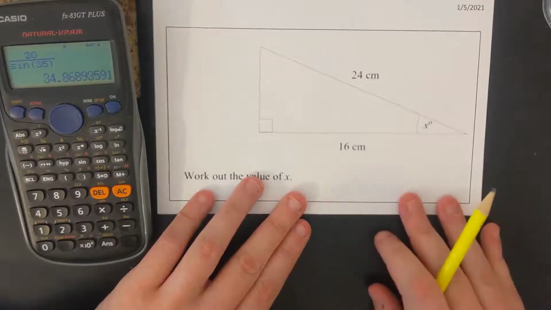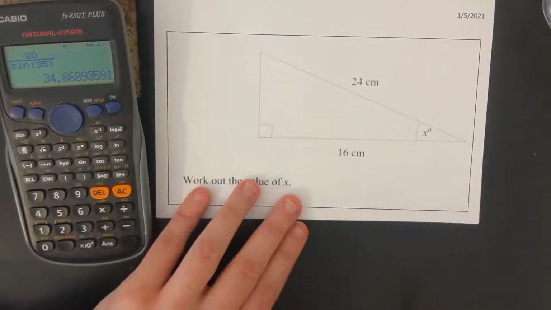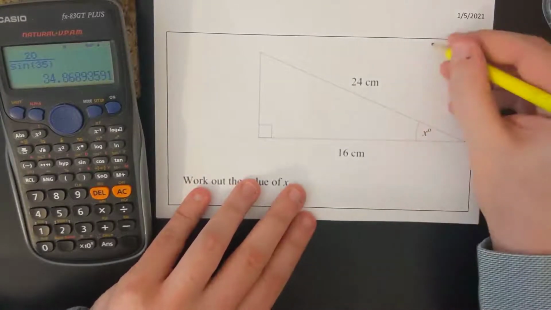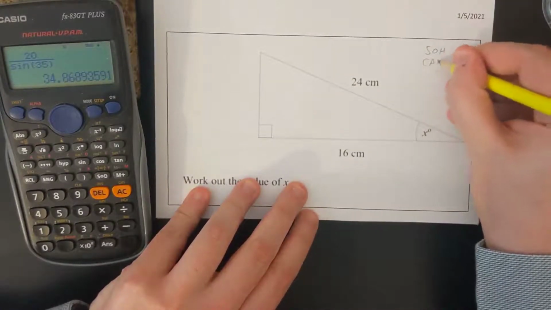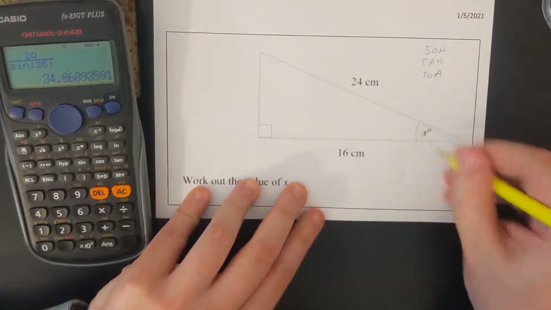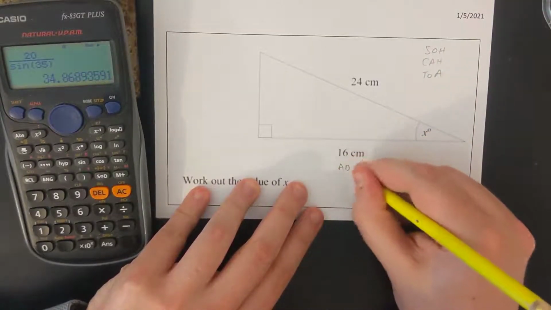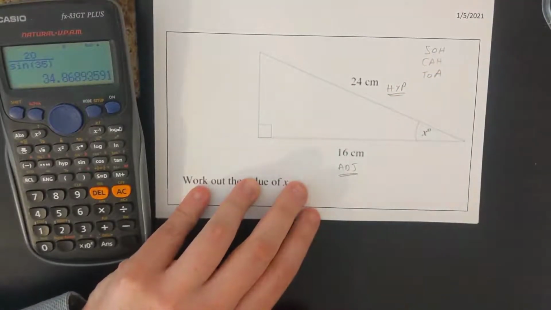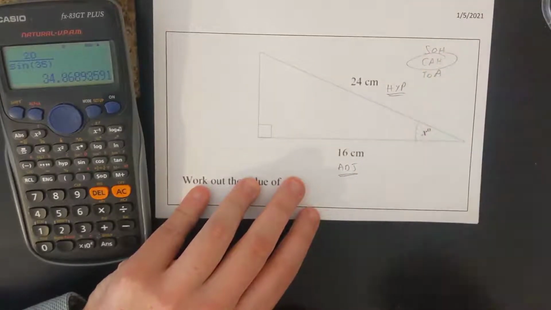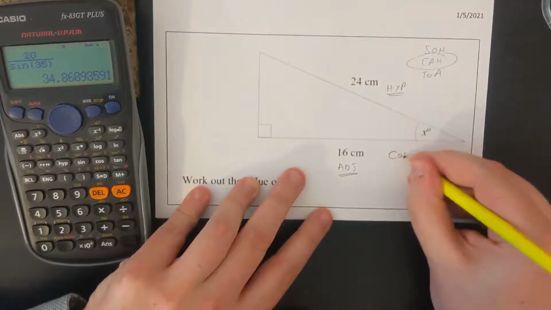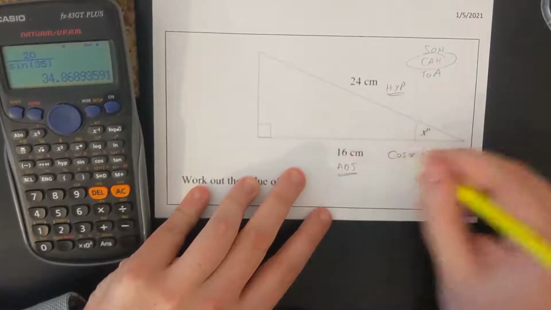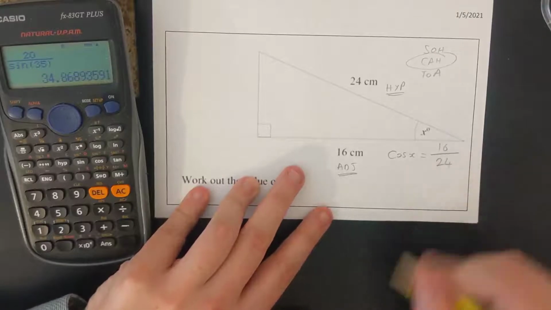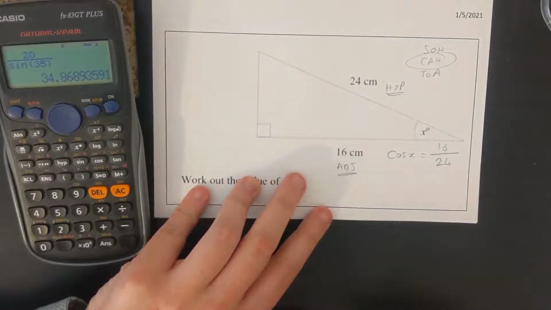Another question you could be asked would ask you to find the angle, perhaps. So here, I want an angle, I've got two sides, again I know that's going to be SOHCAHTOA of some description. I need to label my sides. So here, x is the angle I care about, this is my adjacent, this is my hypotenuse. I don't know my opposite, so I need something with my adjacent and my hypotenuse, which is cosine. So cosine x is equal to my adjacent, 16, divided by my hypotenuse, 24. So cosine x is equal to 16 over 24.